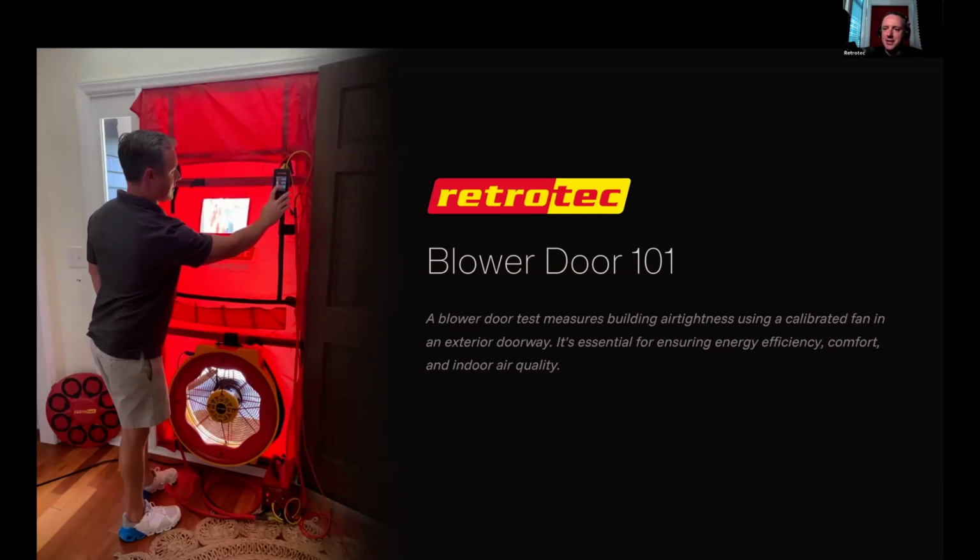Really can't teach the blower door process, the importance of air tightness and testing for it all in an hour. That's just not possible. So what I'm hoping this does for you is at least provide some resources that you can research on your own and inspire you to practice.